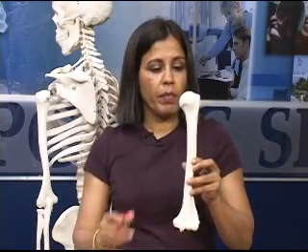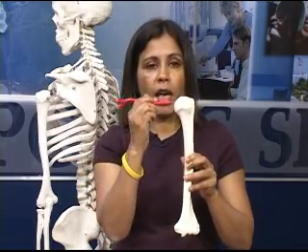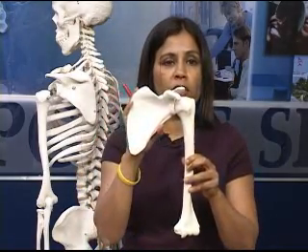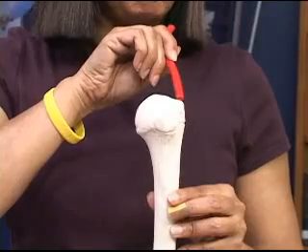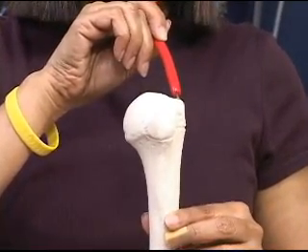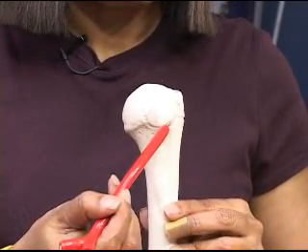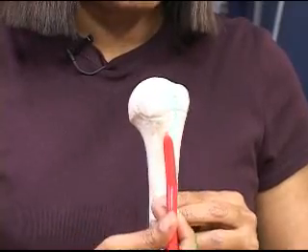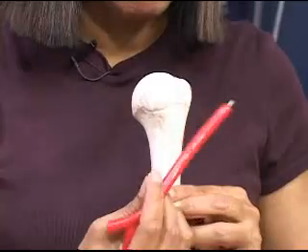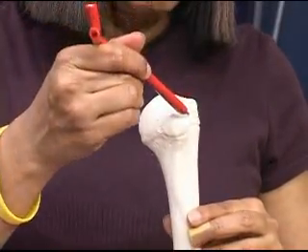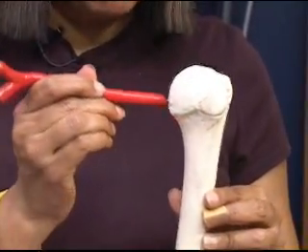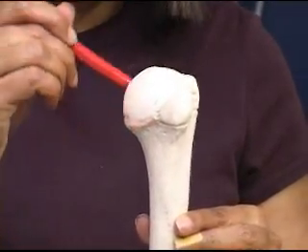The next bone is the humerus or the arm bone, and it has an upper end, a lower end, and a shaft. At the upper end, we have the head, which articulates with the glenoid cavity forming the shoulder joint. Then we have the greater tubercle, the lesser tubercle, and the intertubercular sulcus. This is the intertubercular sulcus, this part here. Between the head and the tubercles, this is the anatomical neck of the humerus, the anatomical neck.